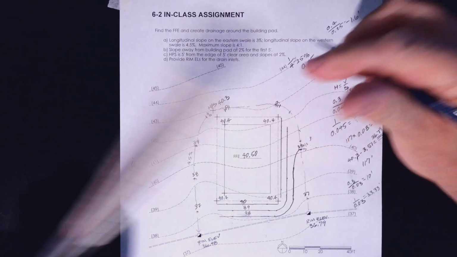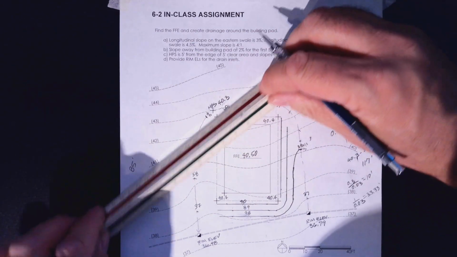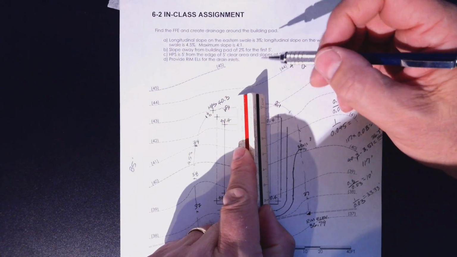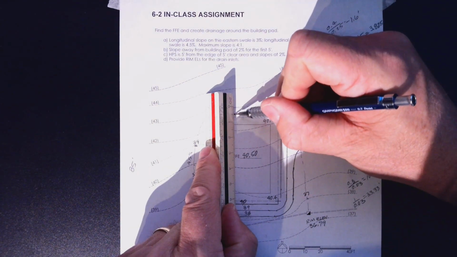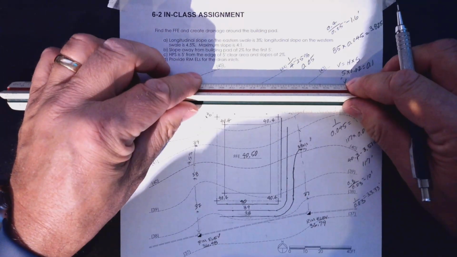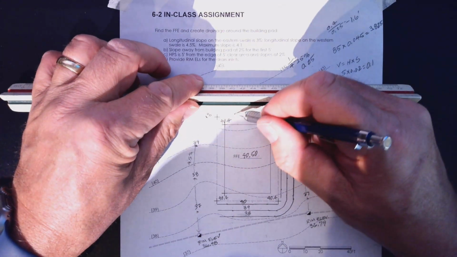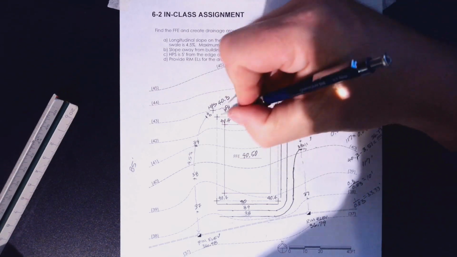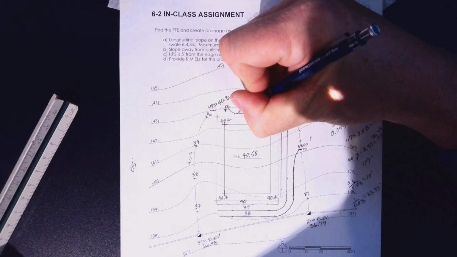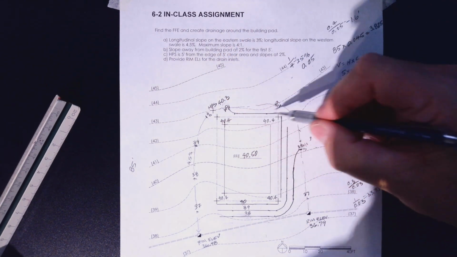39. It's got to be 4 feet away here, so we got to go 2 feet. Let's do this. We're going to go 1.6 feet, and we're just rounding up to 2. We got to go around the corner here. So this is 40. See it? Follow that contour of 40, goes all the way down.